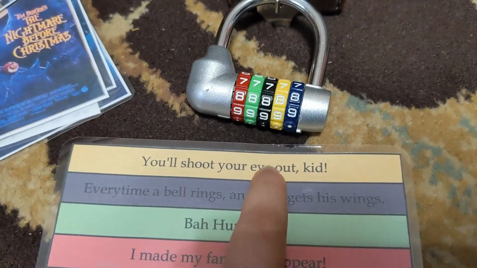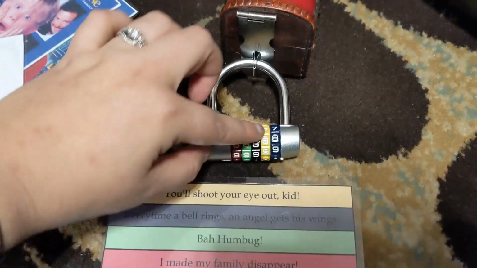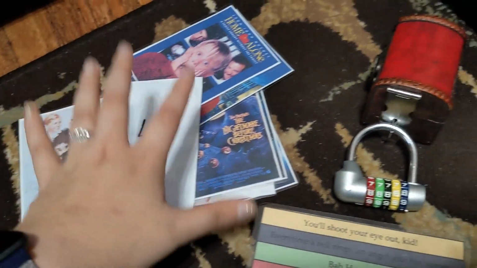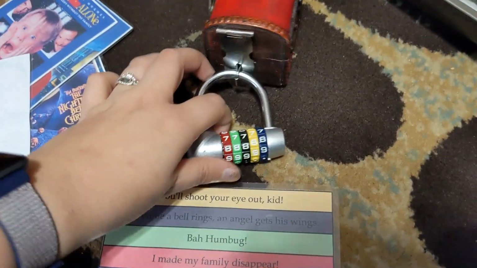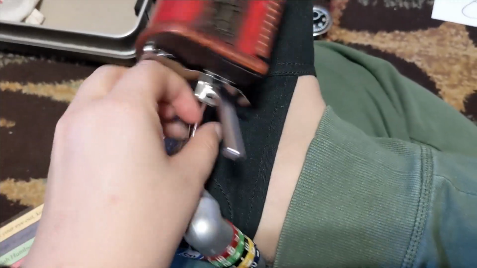So this one, you'll shoot your eye out, kid, should be Christmas Story, which is 4. That means the 4 goes on the yellow gear. So you'll need to figure out which movies they are, the numbers, and then rearrange the numbers to actually fit where the colors go. Awesome. Okay, have another little note.